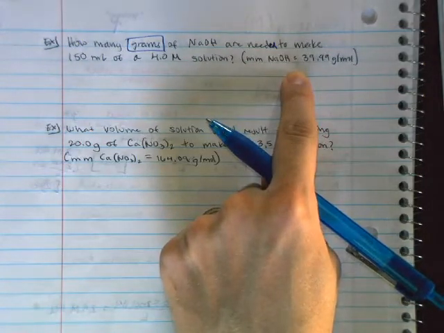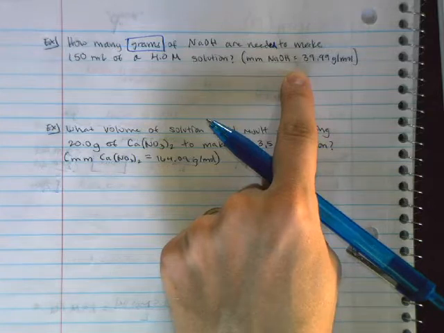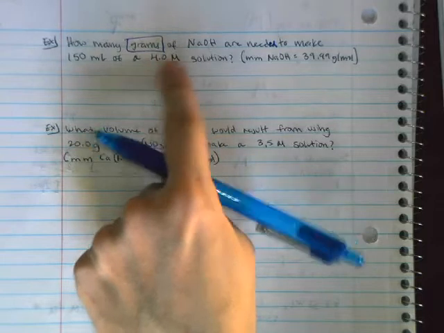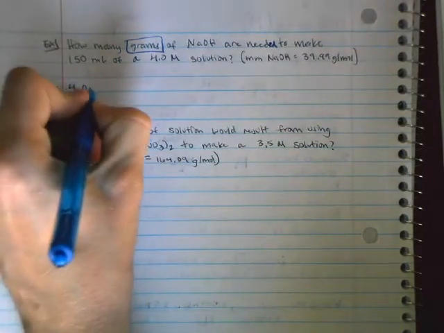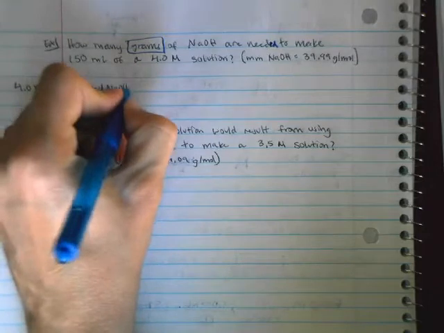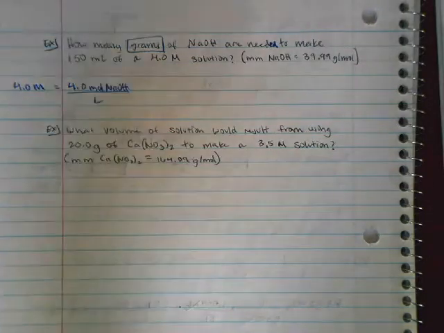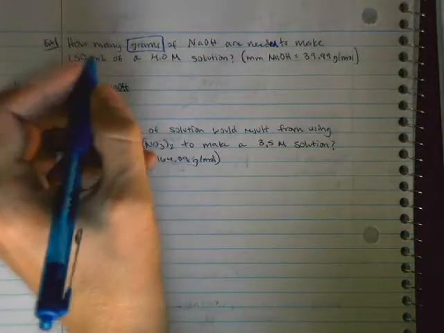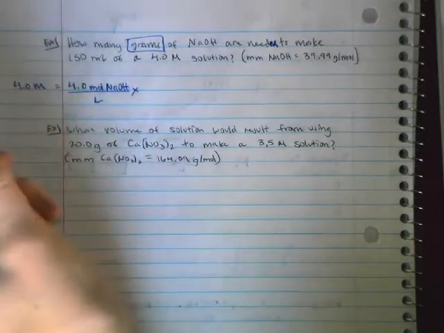So we want to end up with grams, and remember we want grams to be on the top. We're not solving for inverse grams. I'm going to start with my molarity because I know that's going to set me up correctly. And yeah, it says 4.0 molar, but I know that really means 4.0 moles of NaOH per liter of solution. Okay, so I'm going to start with it like that. I need to get rid of liters entirely. I don't have liters, I have milliliters. I can work with that.